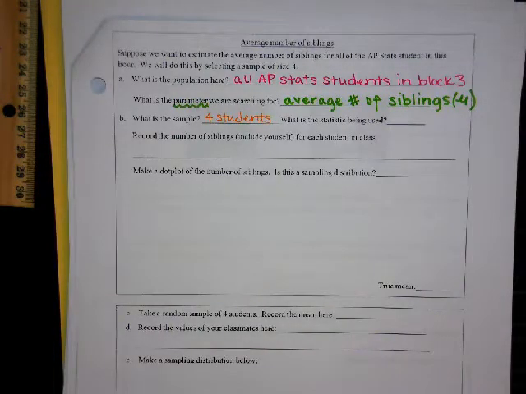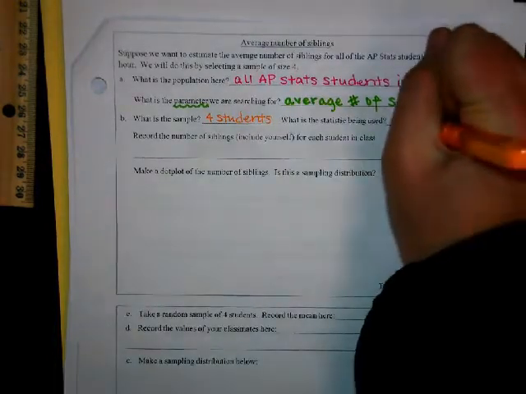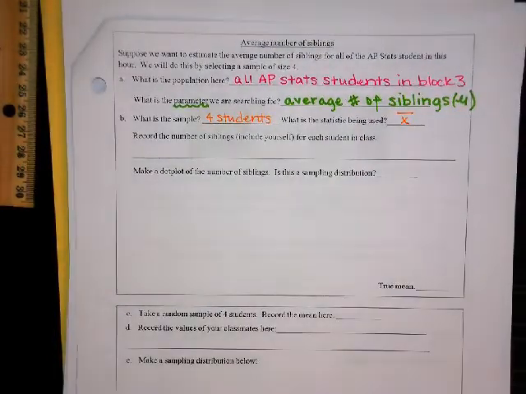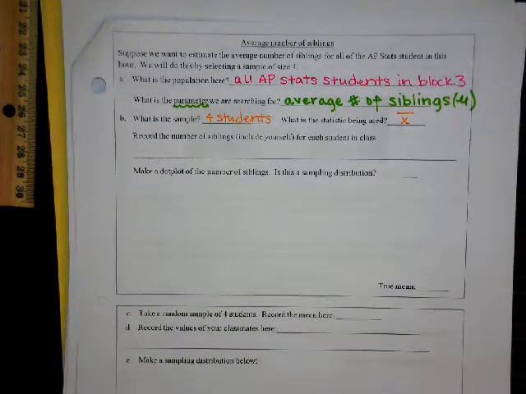So, first thing we're going to do is we're going to go through and find out how many siblings all of you have. Every year I get the question, do half siblings, step siblings count? And I'm just going to say yes. If they're a sibling, they count. Half, step, estranged. I can't think of any other things.